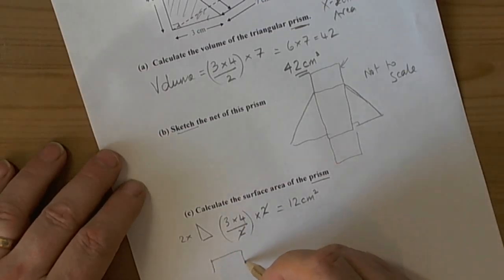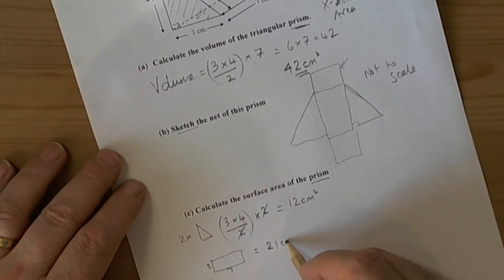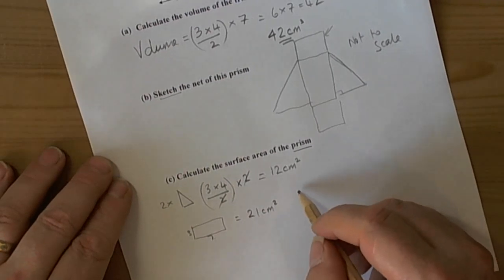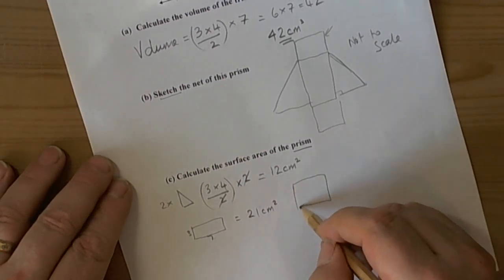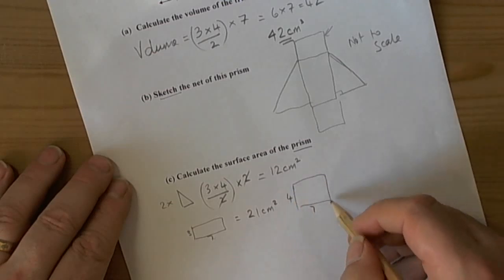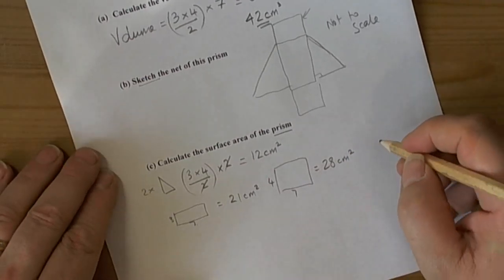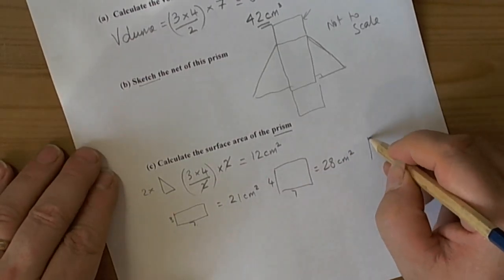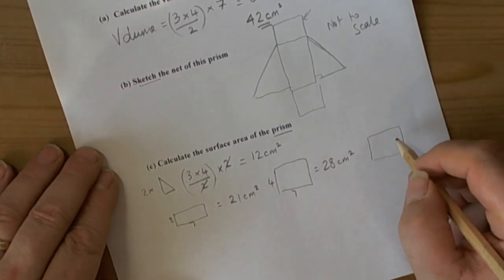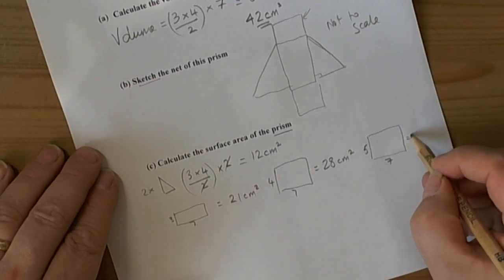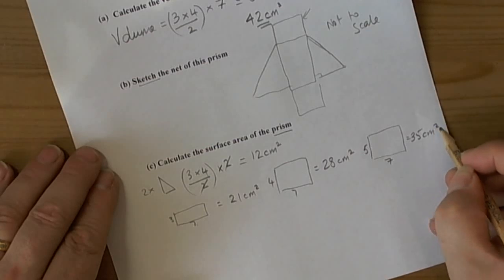Well, the bottom rectangle of the prism is 3 by 7, so that's going to be 21 square centimeters, remembering that we times the length and the width to give us the area of a rectangle. The back rectangle is 4 by 7, so that gives us an area 4 times 7, 28 square centimeters. And the front rectangle, following the hypotenuse of the triangle, has got a length of 5 and a width of 7 there. So it has an area of 35 square centimeters.